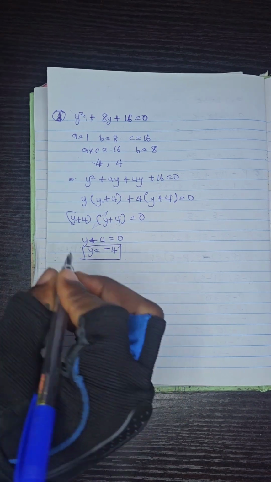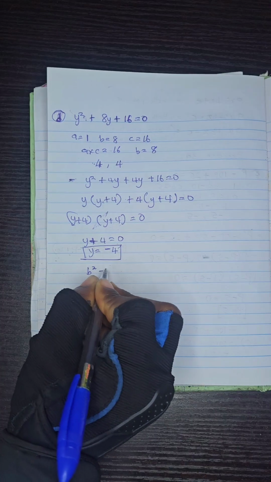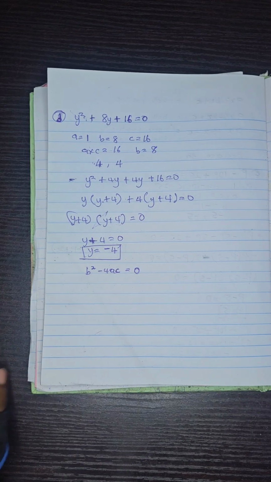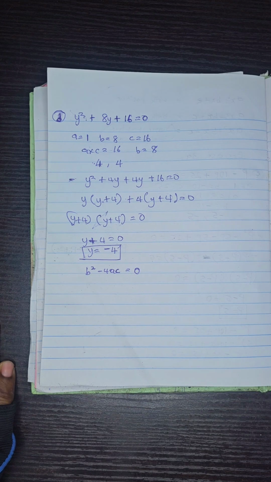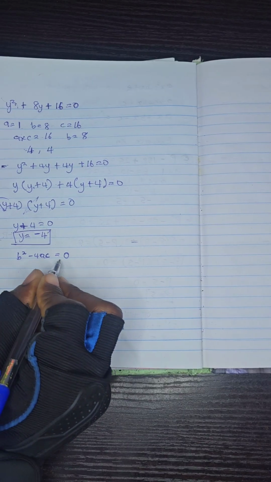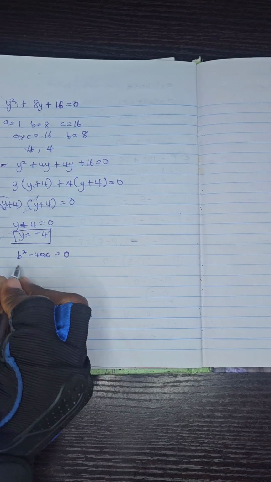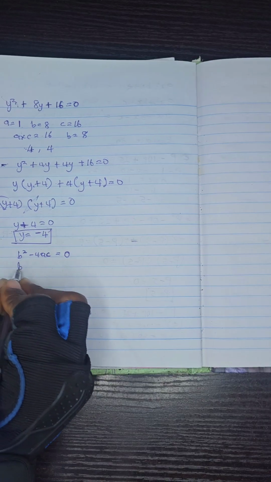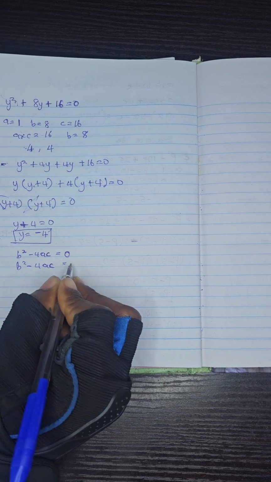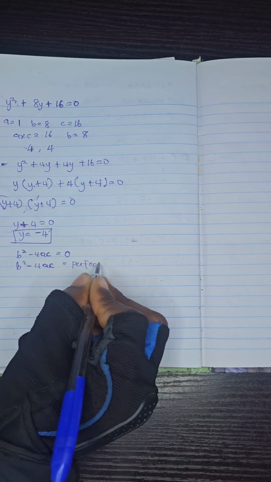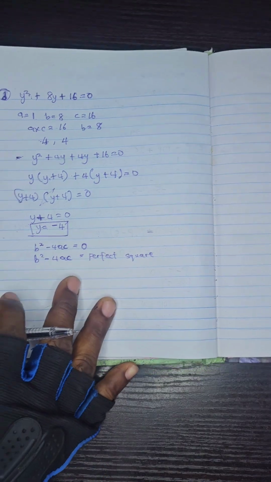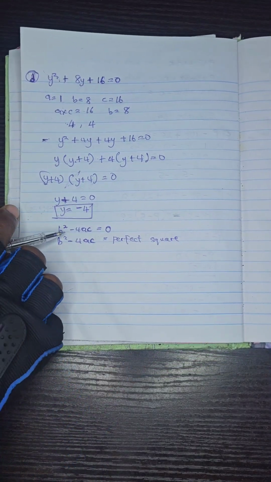Factorization only works where b squared minus 4ac is equal to 0, or b squared minus 4ac will give you a perfect square. So that's why we now have other methods like completing the square and the quadratic formula, because factorization cannot work for all.